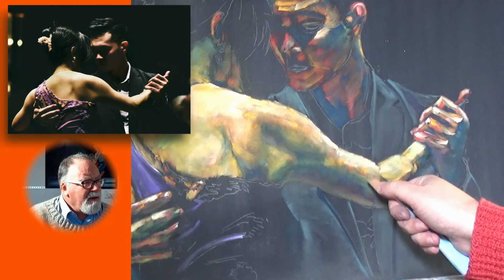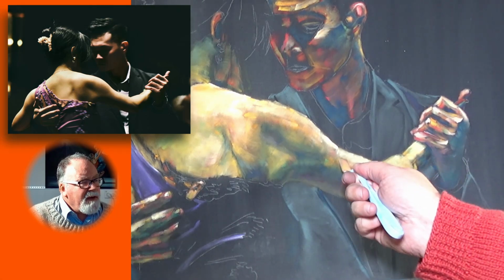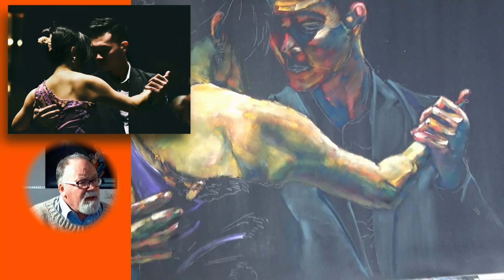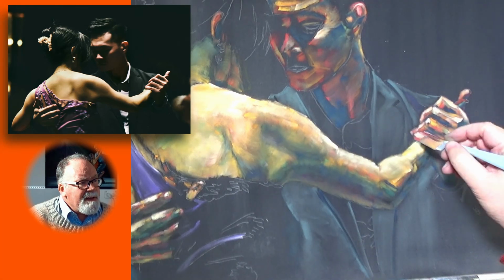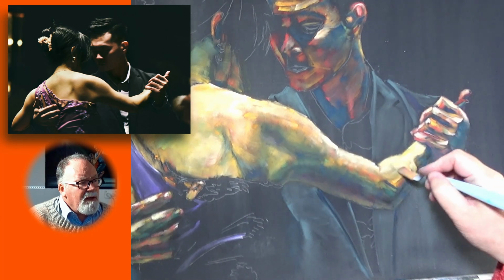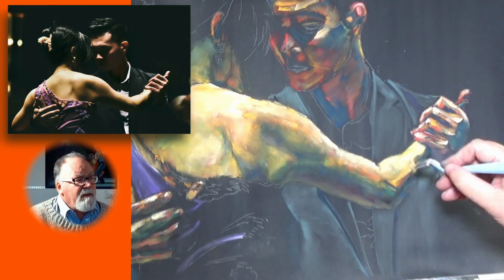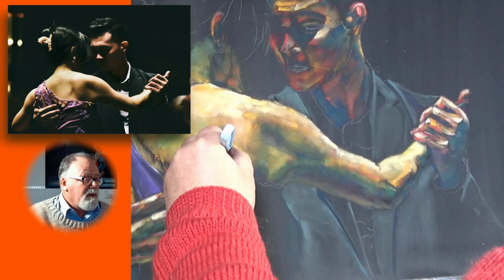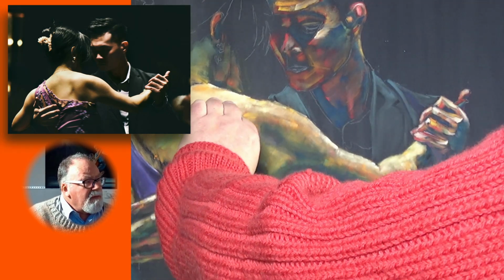And I found as I did this painting, it was less about trying to get it accurate, and more it felt like sculpting the characters out of the paper.